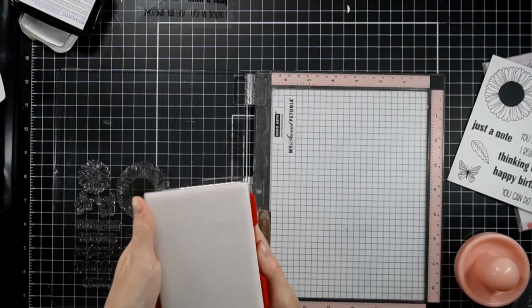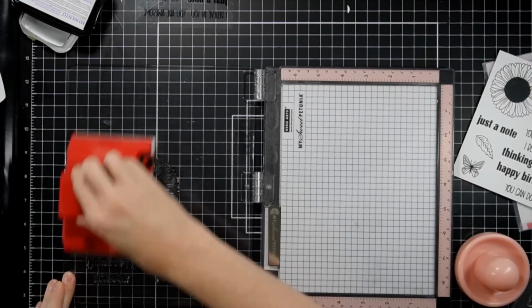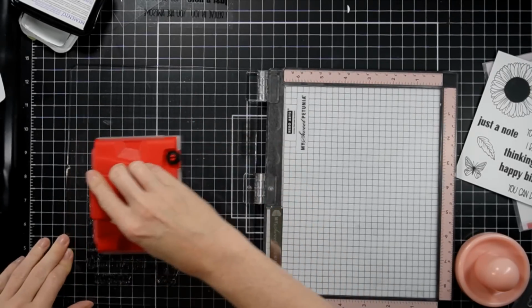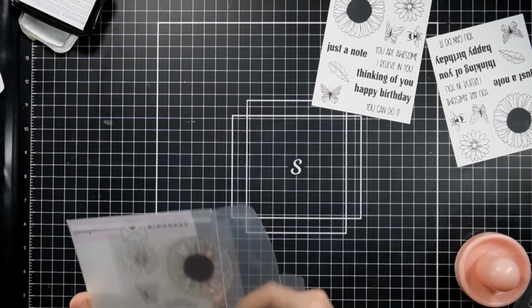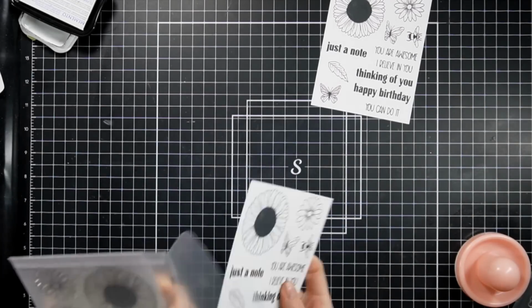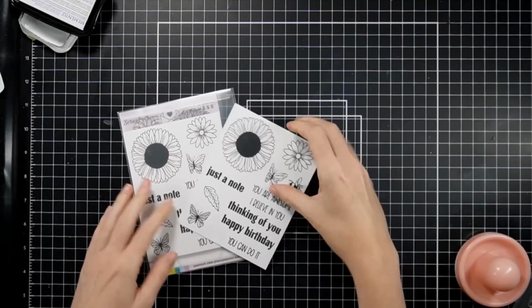So here I'm just showing you how I'm cleaning off my stamps right from my Misty using my paint edger, just in case you were curious how that worked. All right, so I get that all done. I love that time saver. And now I have all my stuff kind of stacked away, one to use, one ready to put aside.